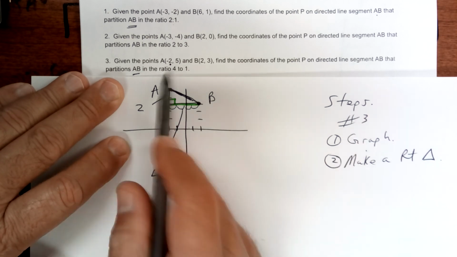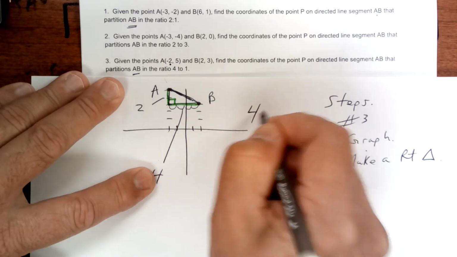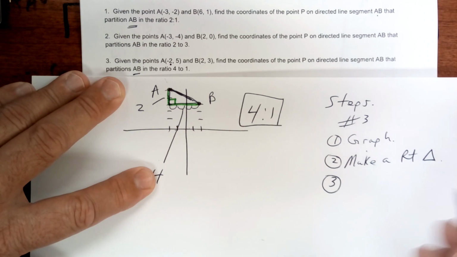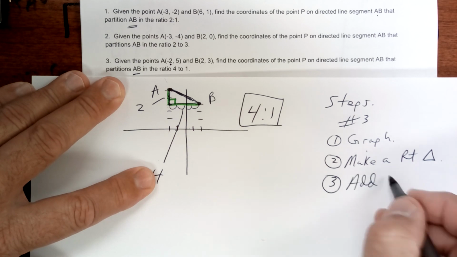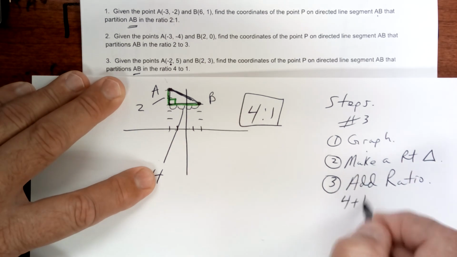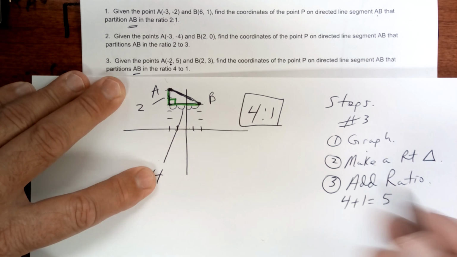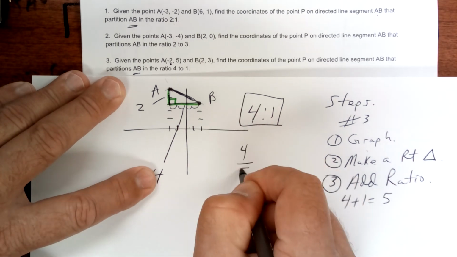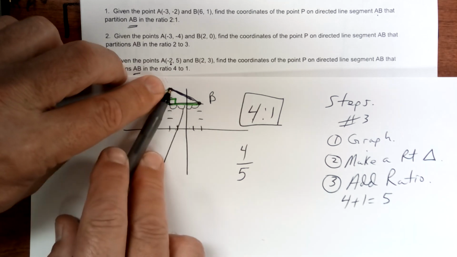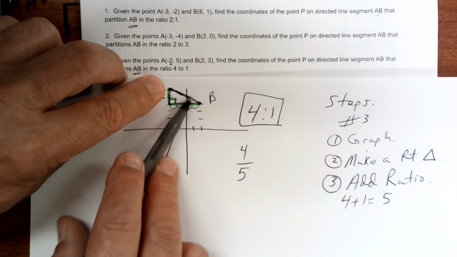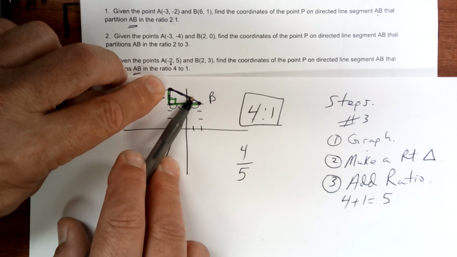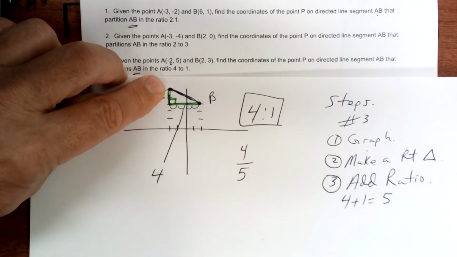The ratio is 4 to 1. So 4 to 1. So step 3 is to add the ratio numbers. So in this case, 4 plus 1 is going to give you 5. So it's going to be 4 out of 5. Now from here to here, 4 out of 5 is almost the whole thing. It's like taking from here to here and dividing it into 5 pieces and keeping 4. So I know my answer is about right here, even if I don't know what I'm doing or can't work it any further. But we're going to go ahead and work this.